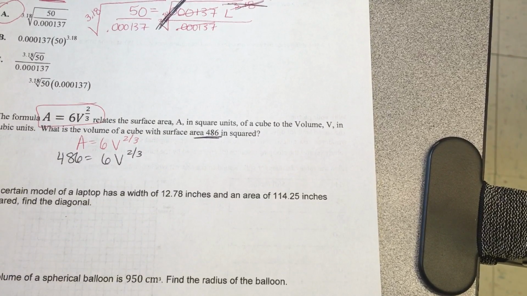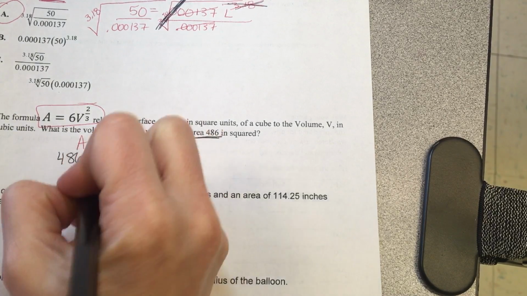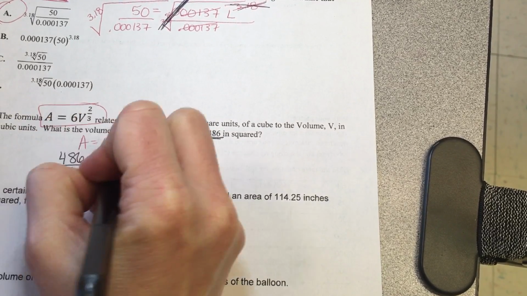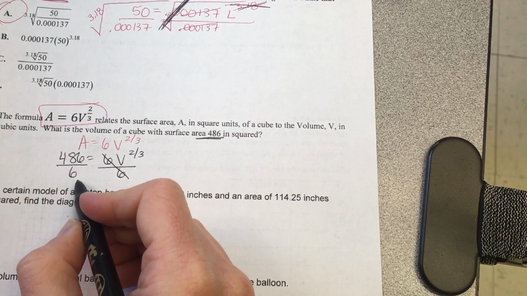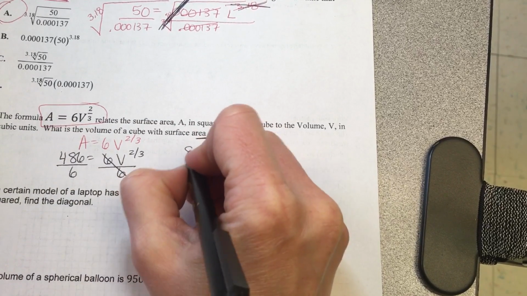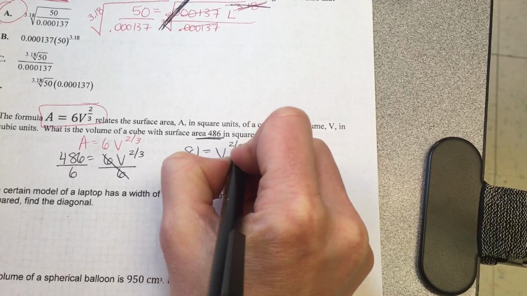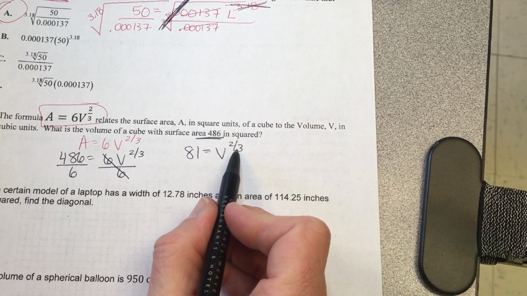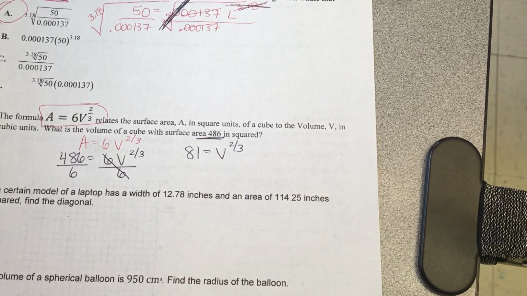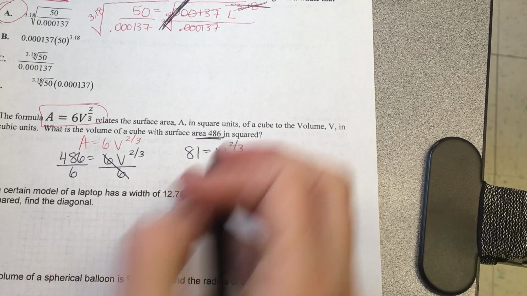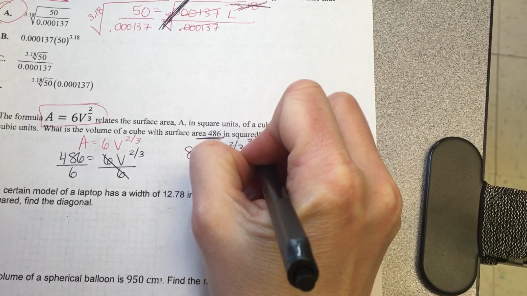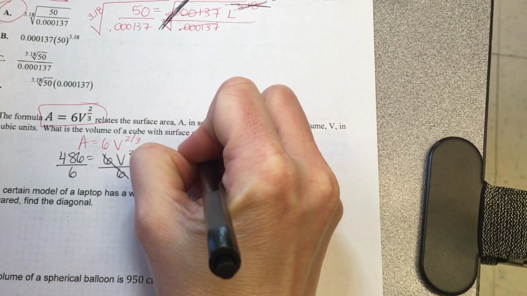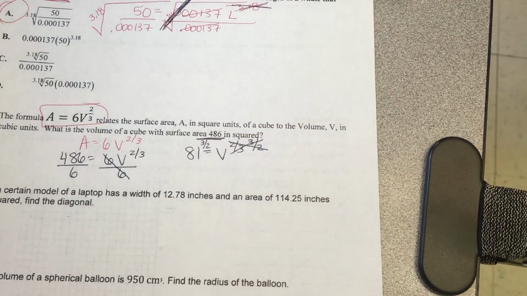Caleb, what do I do next? Divide both sides by 6. Somebody tell me what you get when you do 486 divided by 6. Okay. And DC, how do you get rid of the 2/3? Flip it, and so it becomes 3/2. You do it to both sides, and those two cancel.